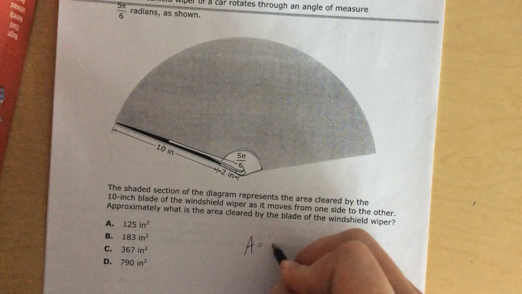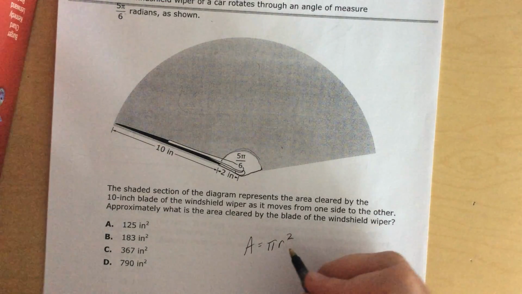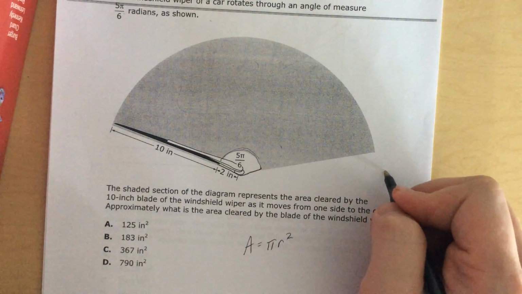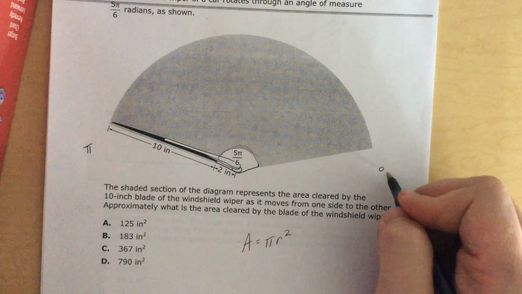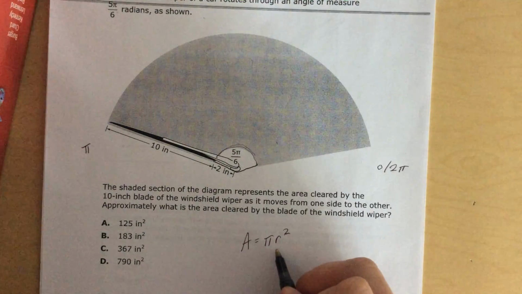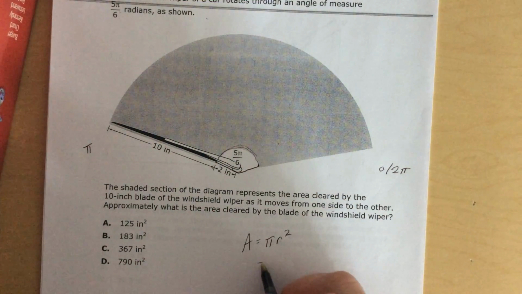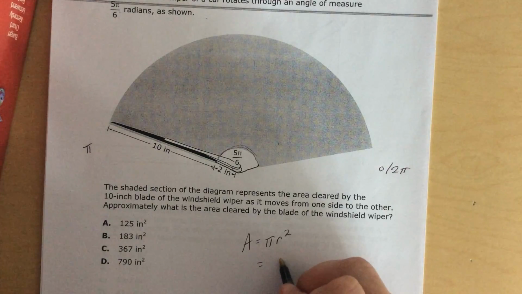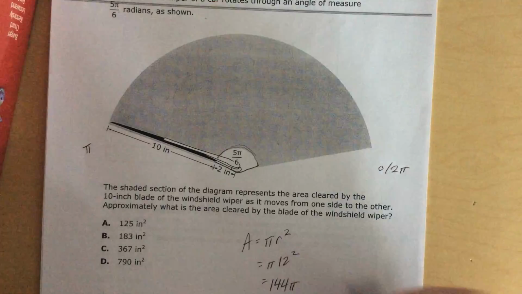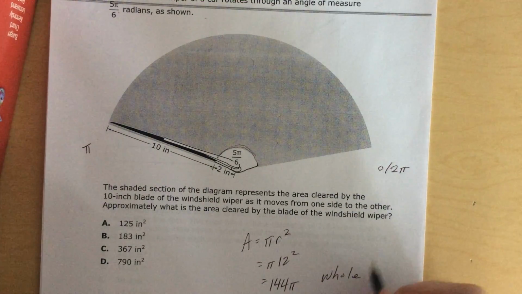Well, the area of a circle is pi r squared. A circle is going to be 2 pi total. So we start out at 0, pi, and then when it comes back to the 0, it's at 2 pi. Just keep that in the back of your mind. But let's look at the radius. The radius of the big circle is 10 plus 2, so that would be 12. 12 squared times pi is 144 pi. So that represents the whole circle.